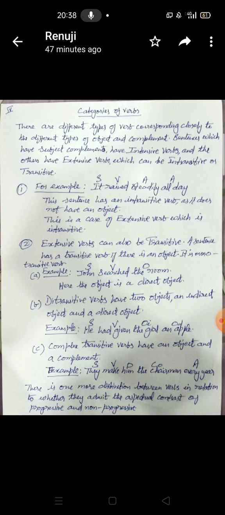Now there are extensive verbs which are transitive, that is, which have an object. A sentence has a transitive verb if there is an object. If there is one object, it is called a monotransitive verb. For instance, John searched the room. Again, John is the subject, searched is the verb, and the room is the object. One thing is, whenever we have SVO, in most cases passivization is possible. John searched the room; the room was searched by John.